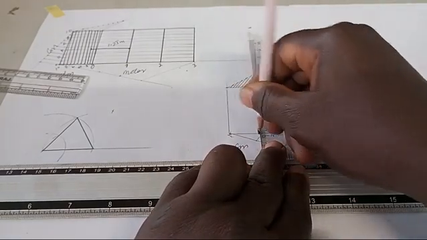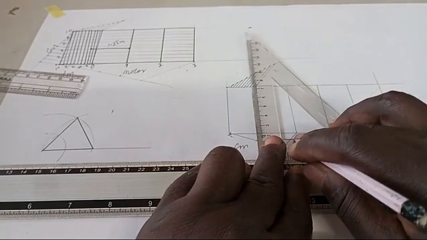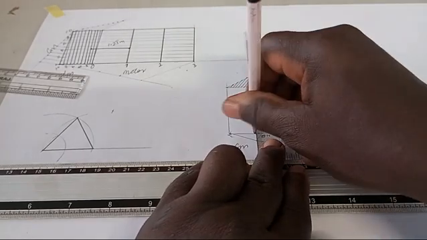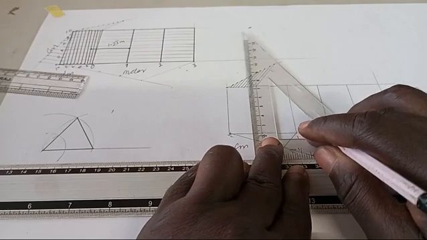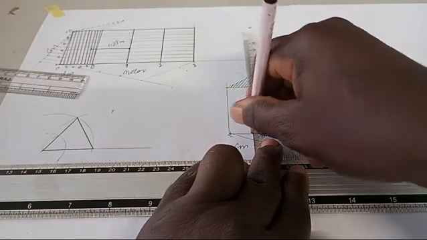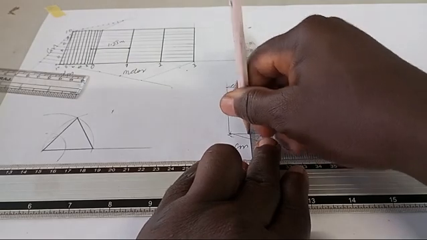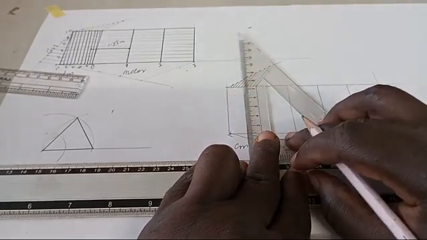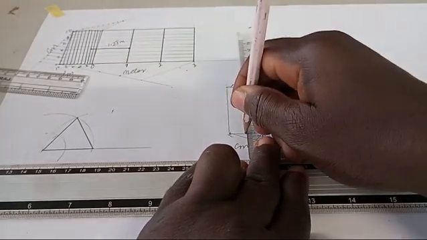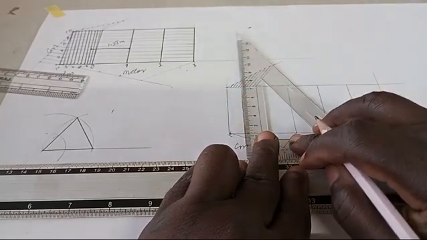Mark it there. Move to the next one. Mark it, move to the next one, mark, move to the next one, mark, move to the next one, mark it there, to the next one.